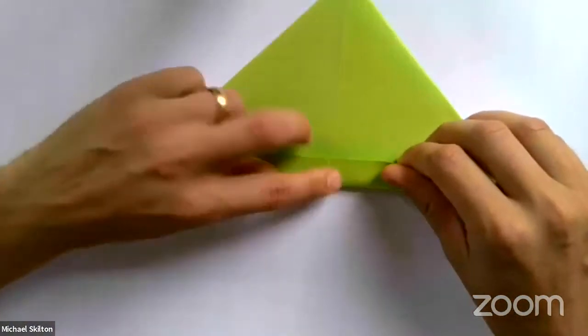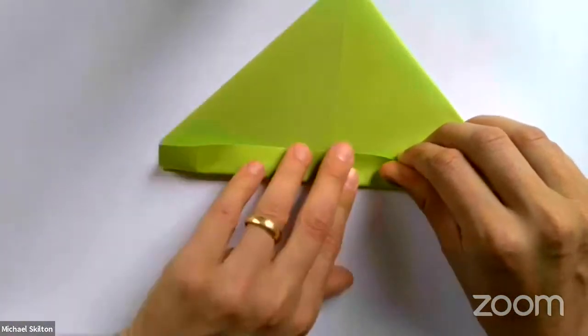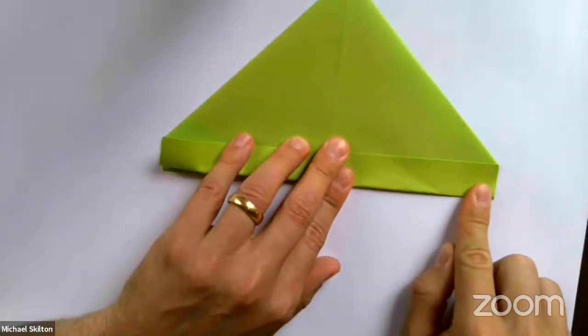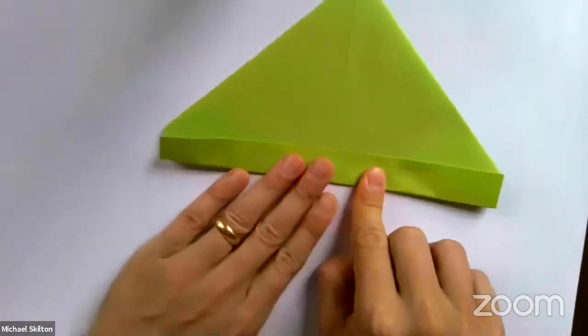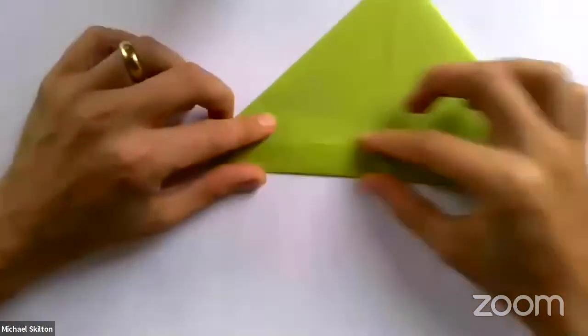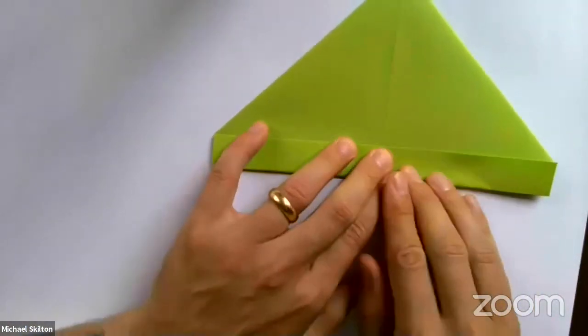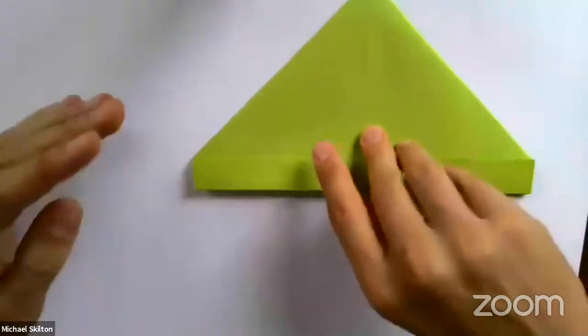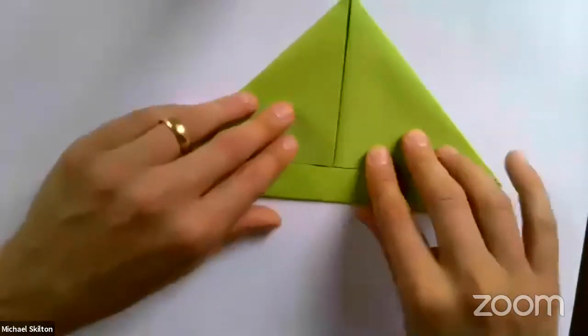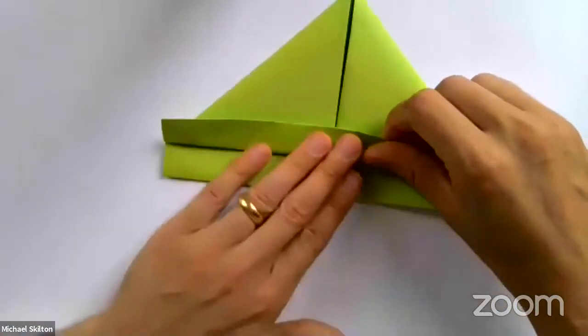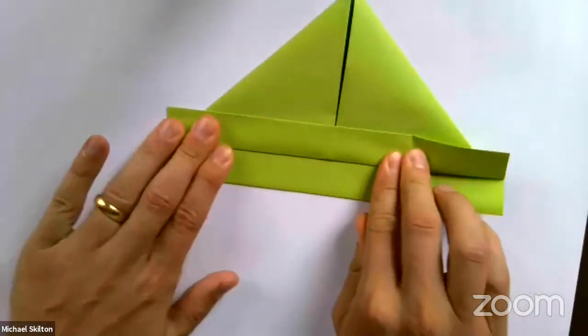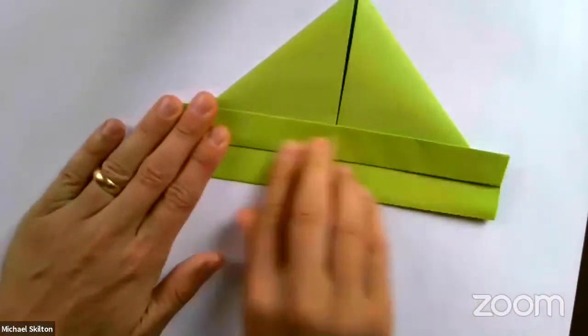Okay, and I'll just have to base that on the length that I've done the other side of it. Just fold that up so that we've still got this kind of rectangular area at the bottom, as well as our triangle on top. Okay, and then similarly to what we did with our boat, we're just going to fold that up a second time round. We're just making a really strong base for this hat.